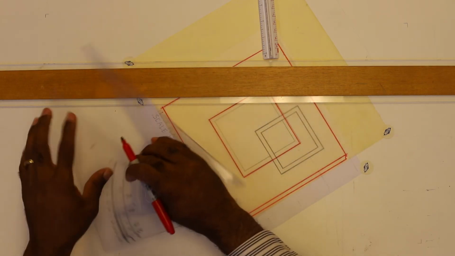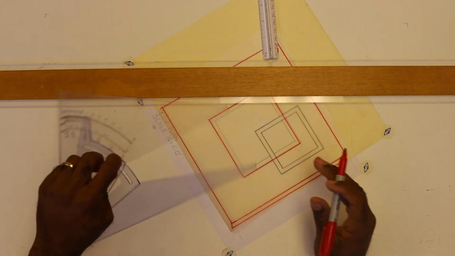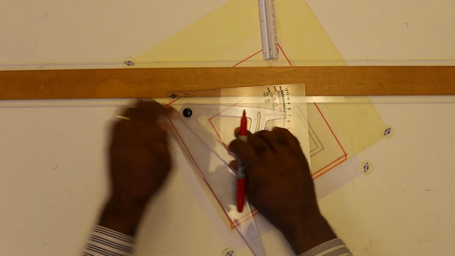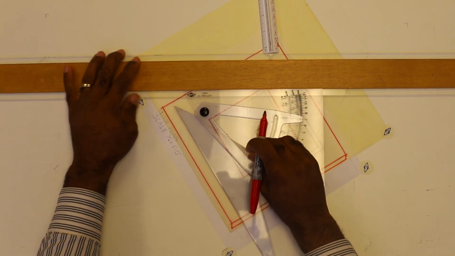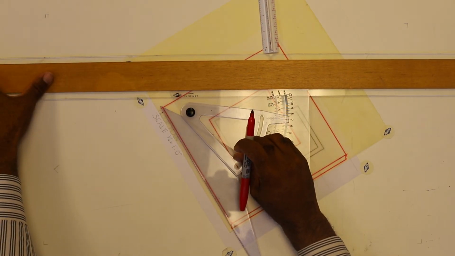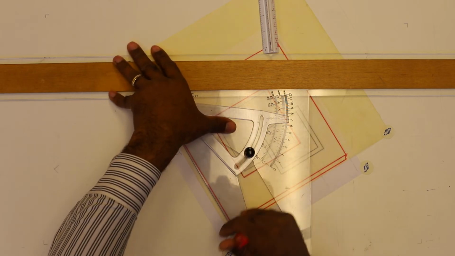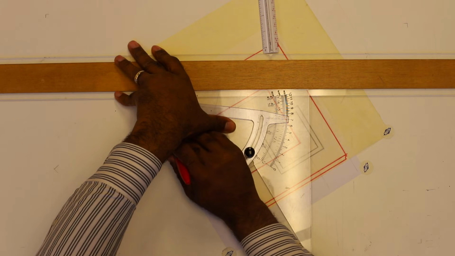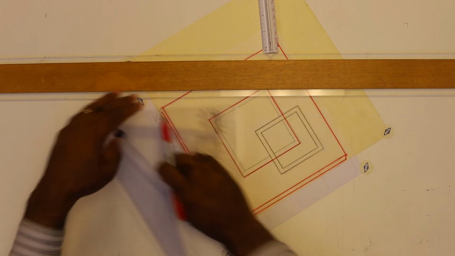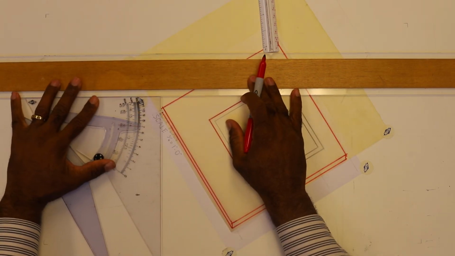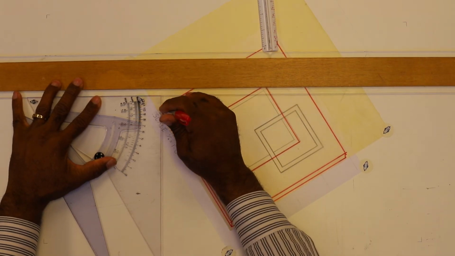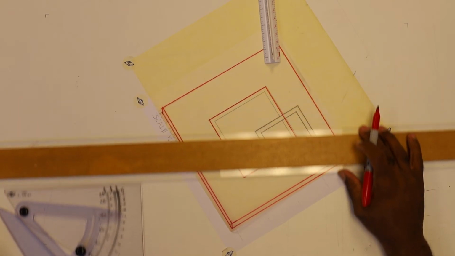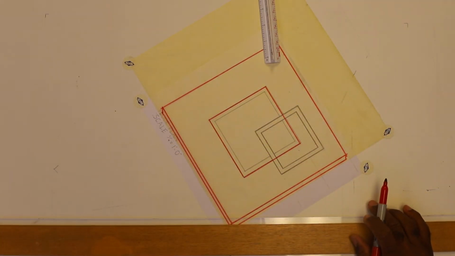Then to this side. Take our lines. Same thing. Take that line straight down. Okay, and that forms the base.